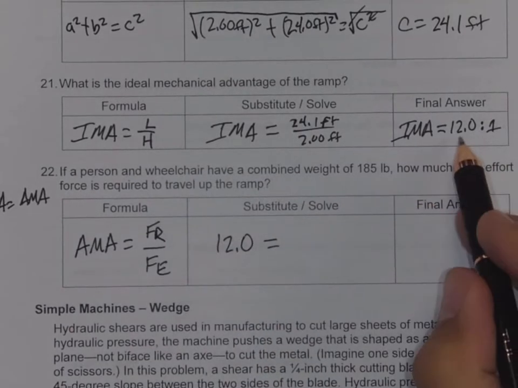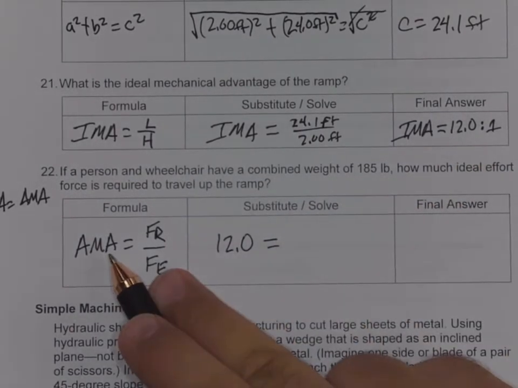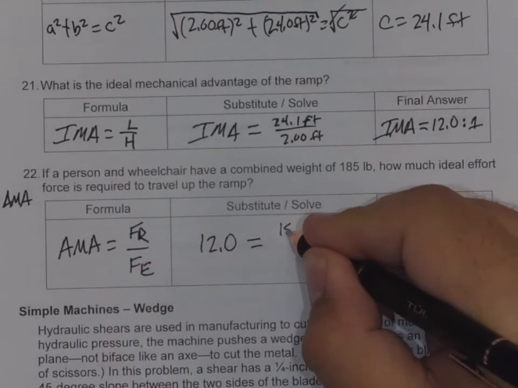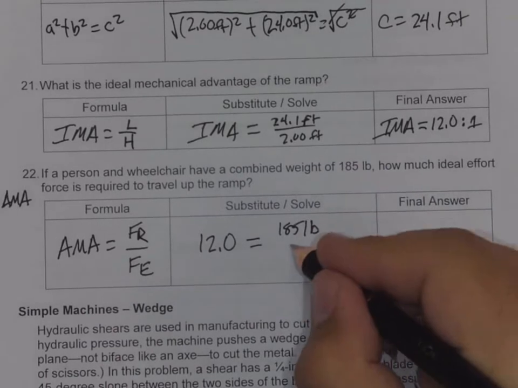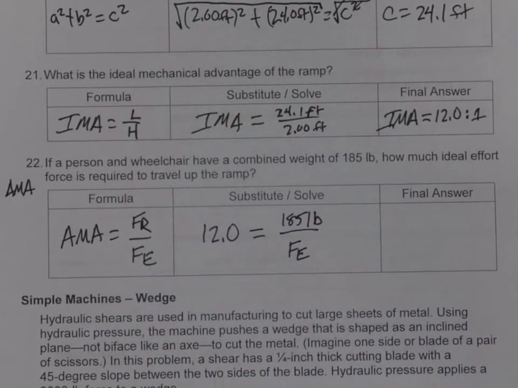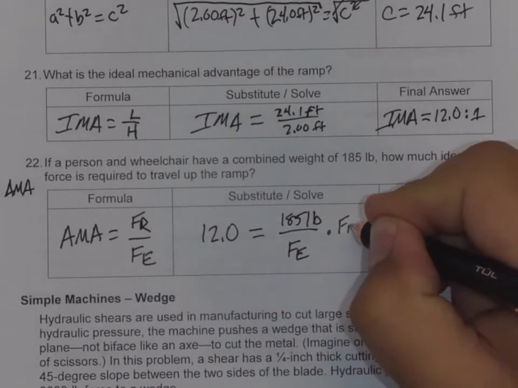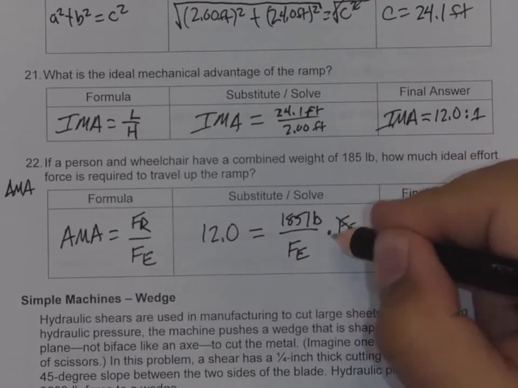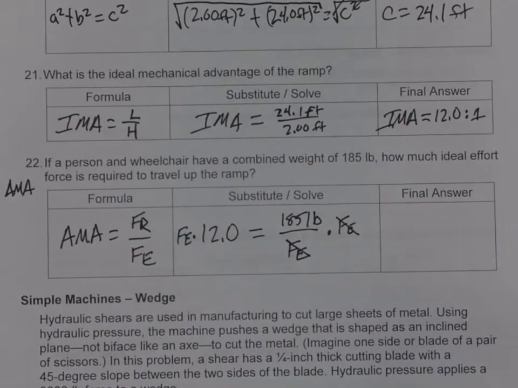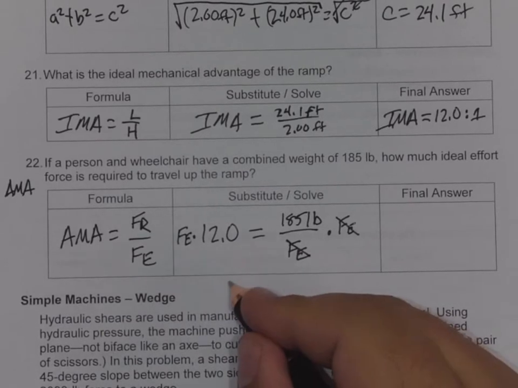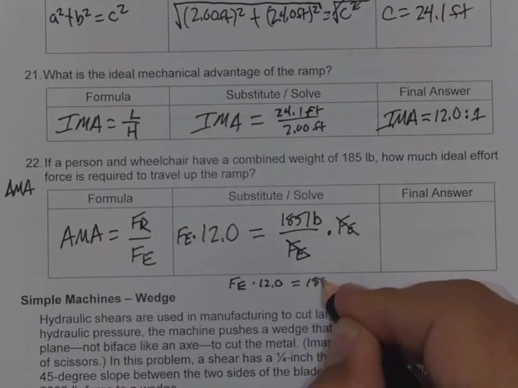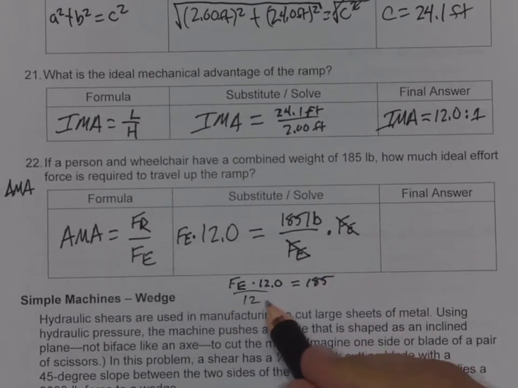So I'm going to plug in the mechanical advantage for the AMA, since they are equal to each other, since we're ignoring friction. And the resistance force is 185 pounds over the effort force. Then I do have to be careful here. Sometimes I see this trip some people up. If I multiply by the effort force on this side, I've got to on this side. I'm going to write this down here in the area below. In order to get FE by itself, I've got to divide by 12.